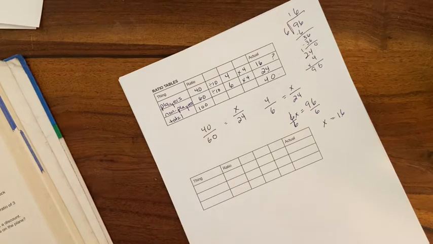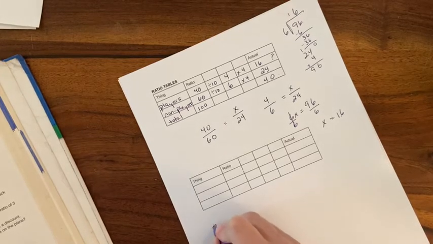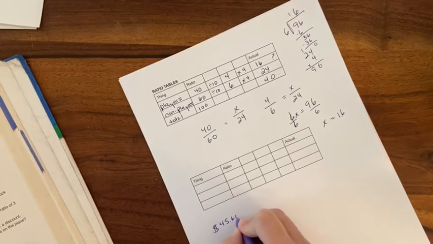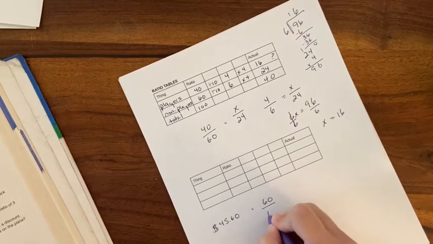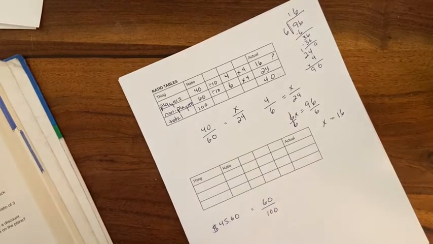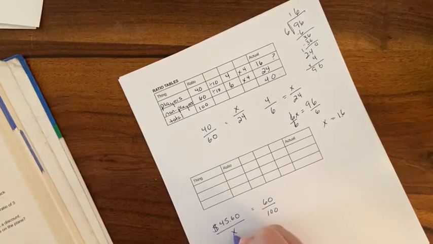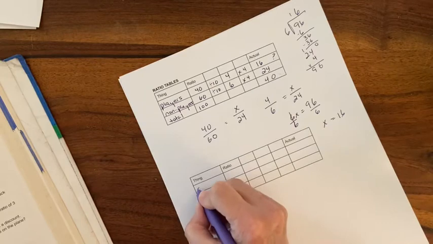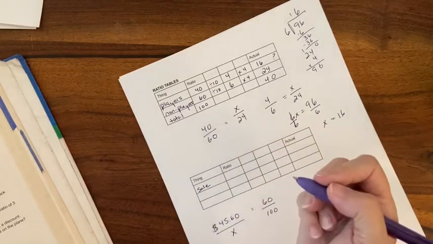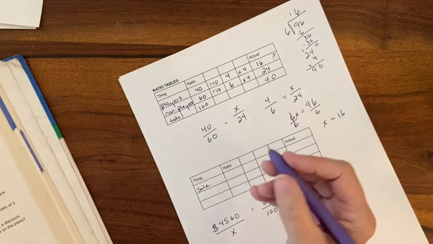The last problem, example 3, says buying the shoes on sale, Nathan paid $45.60. And that equals 60% of the full price. So there's my full price, okay? So we know sale price and full price.